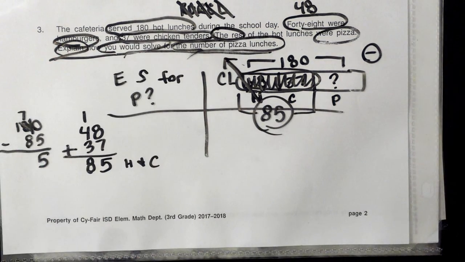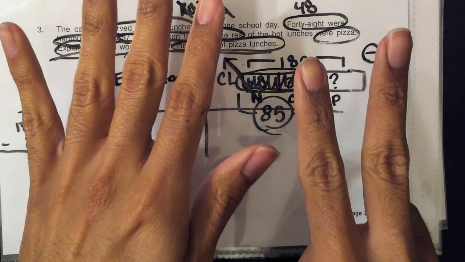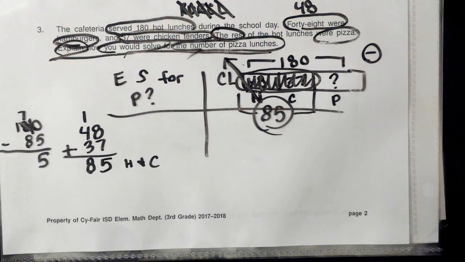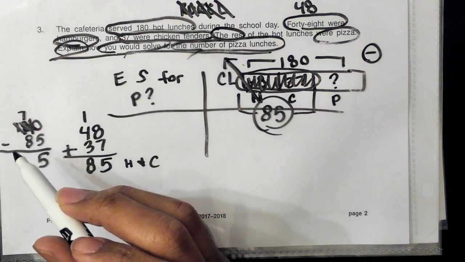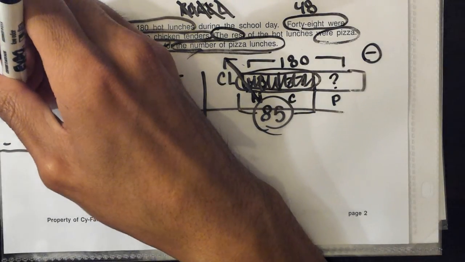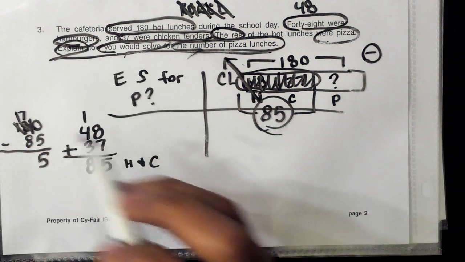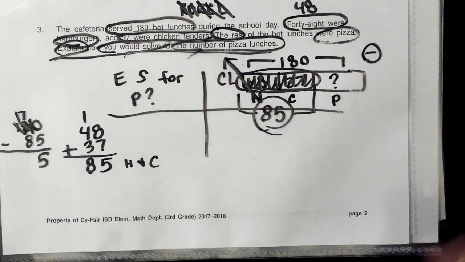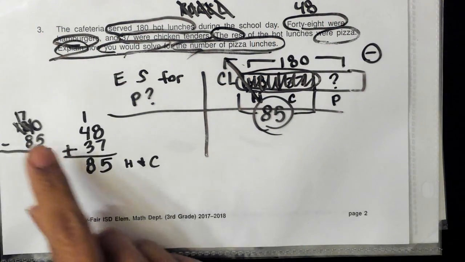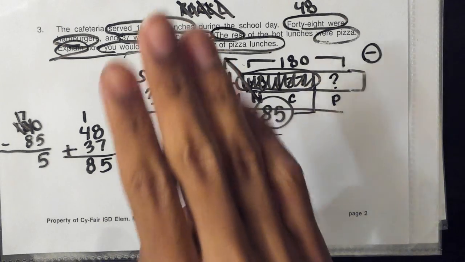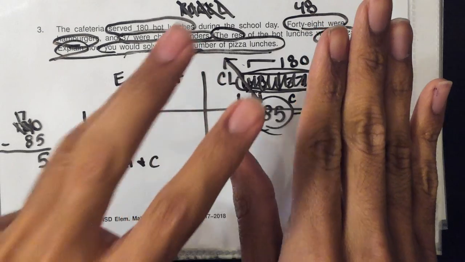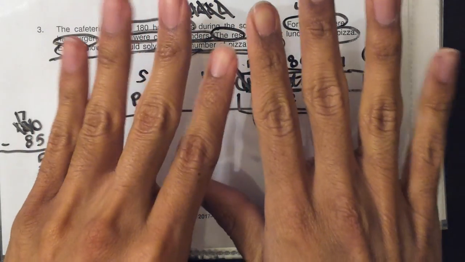7 take away 8. Well, if you have 7 fingers, you can't take away 8. You only have 7. So you need to borrow 1 from the hundreds. You borrow 1 from the hundreds, now you don't have hundreds. And now you have 17 tens. So 17 take away 8. You don't have 17 fingers, so start with the 8. Put the 8 in your brain and count up to 17. 8, 9, 10, 11, 12, 13, 14, 15, 16, 17. So that's 9.